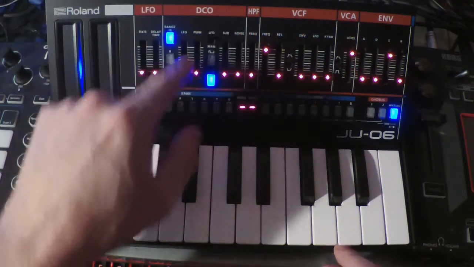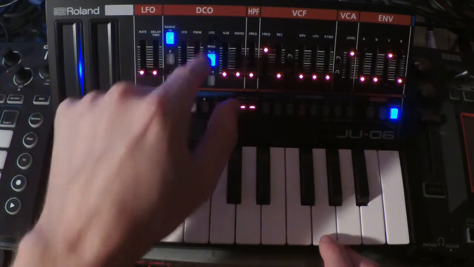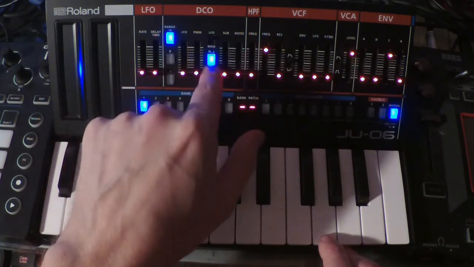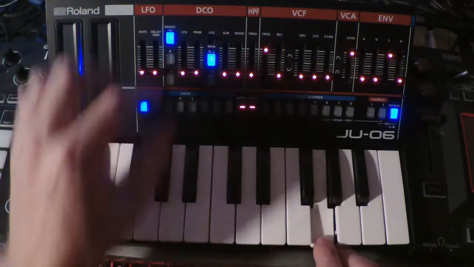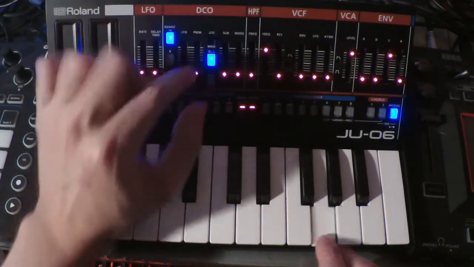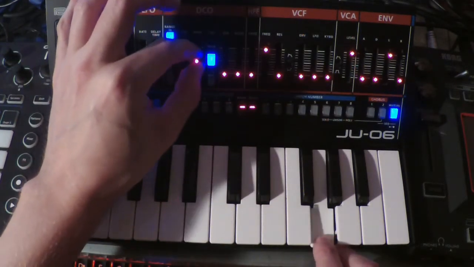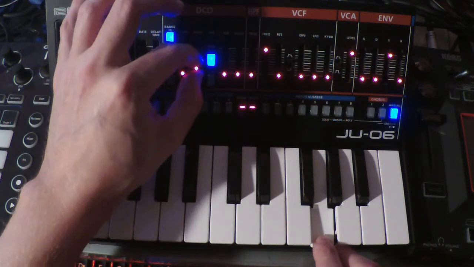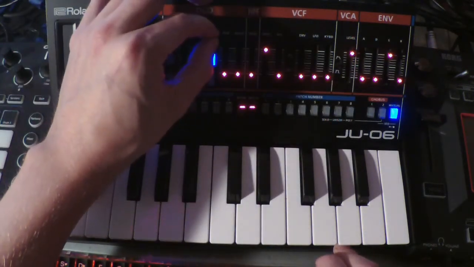Okay, so that's LFO. Now, next we have PWM. PWM, it's pulse width modulation, and that only affects the square wave. So I just switched to square. And right now we have to set it to manual, because now we can hear. We have all that range of sounds we can do.